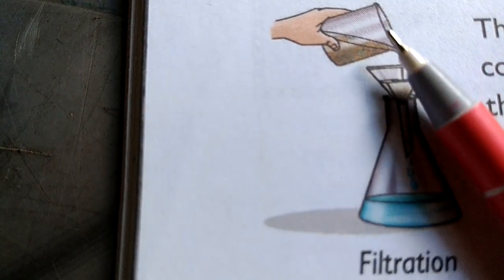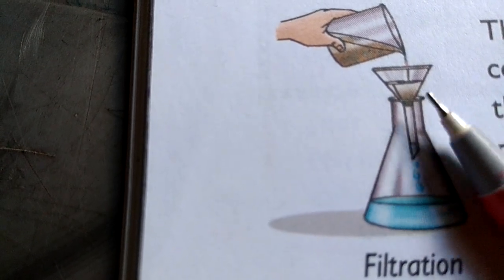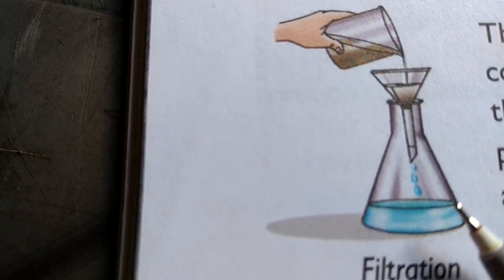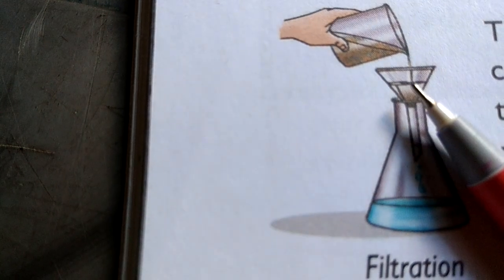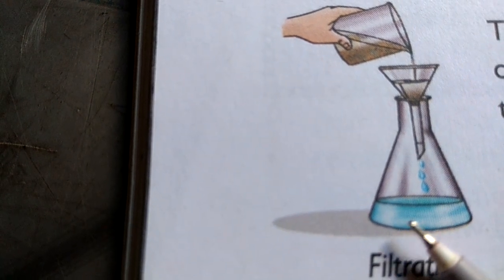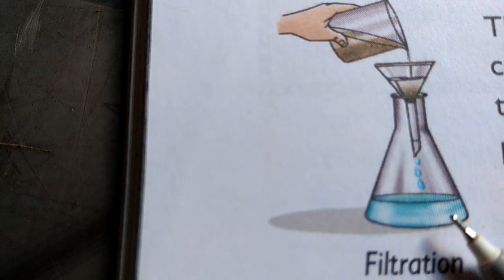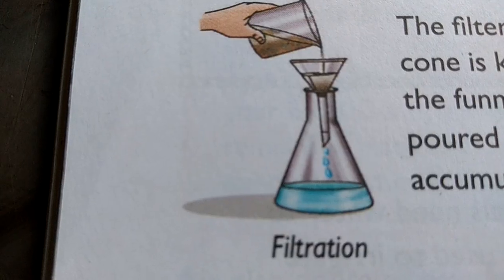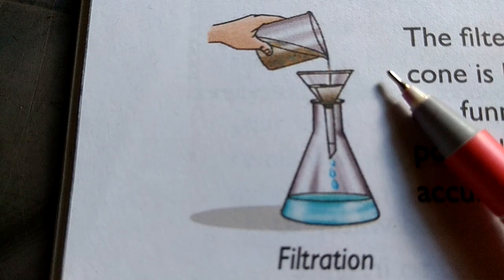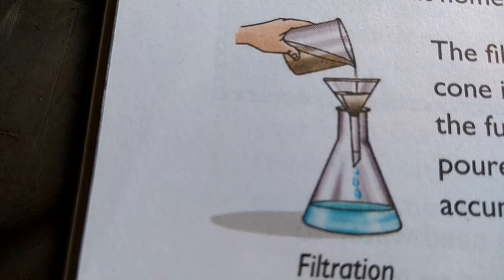Now we will gently pour the mixture of soil and water over this filter paper. We will notice the clean water dripping through the funnel into the beaker, while some soil particles get retained in the filter paper. The clear water that gets collected in the beaker after passing through the filter paper is called the filtrate. This process of separating solid particles from a liquid medium using a filter paper is known as filtration.